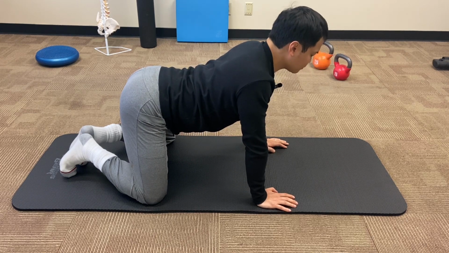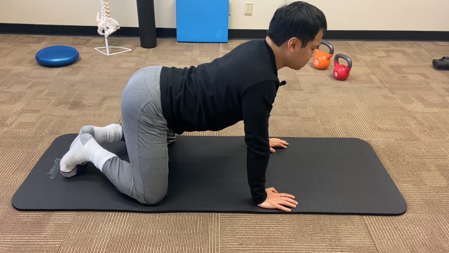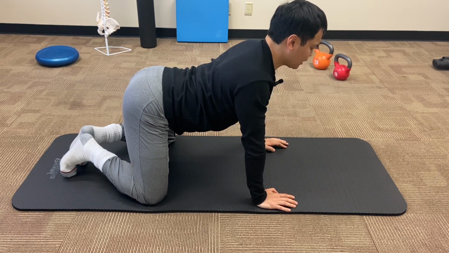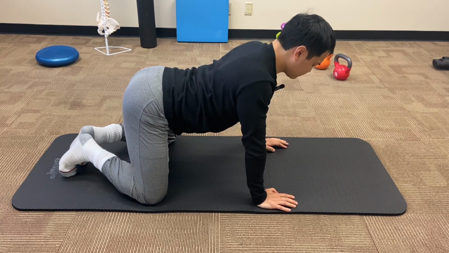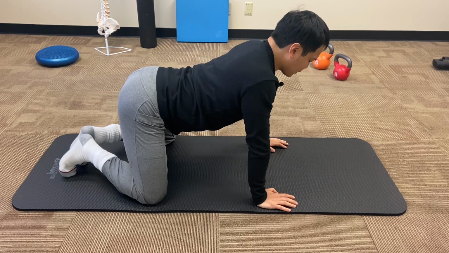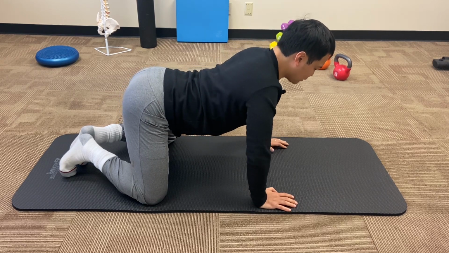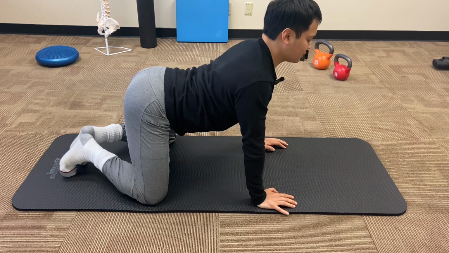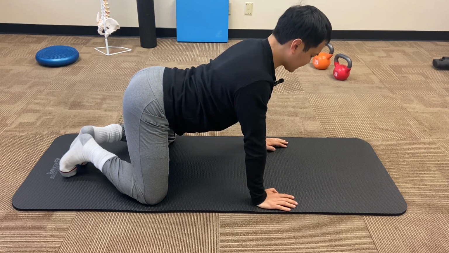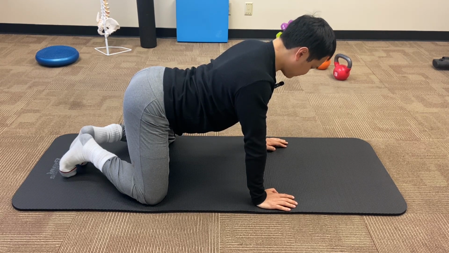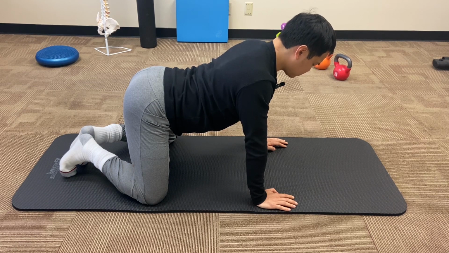Wiggle, wiggle. Shoulders down, away from my ear. Dropping down my ribs while opening up my chest and holding this position for a couple seconds. Deep breath in. Exhale.